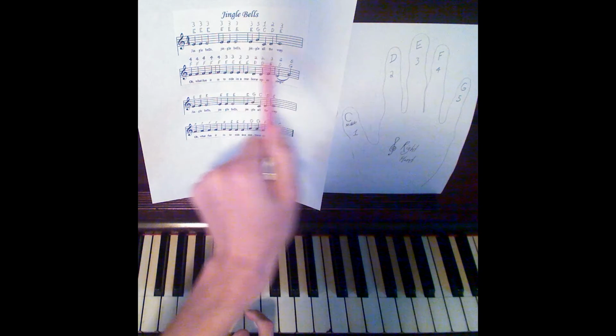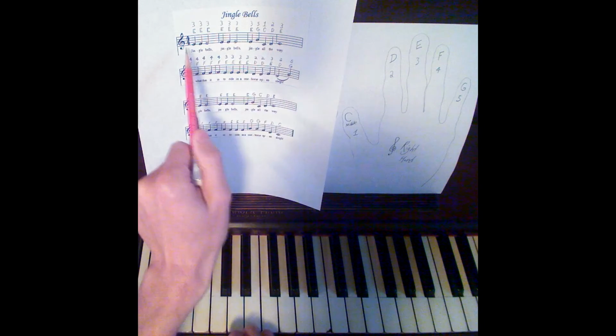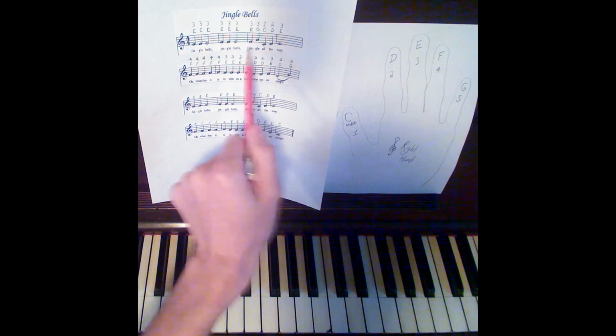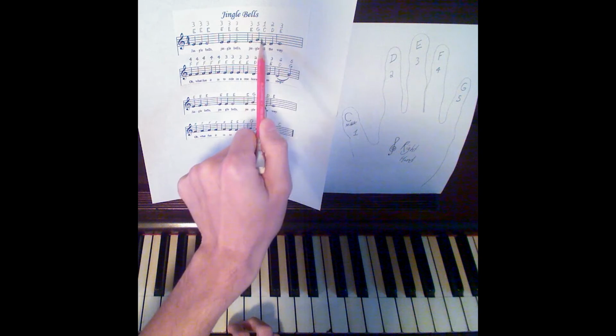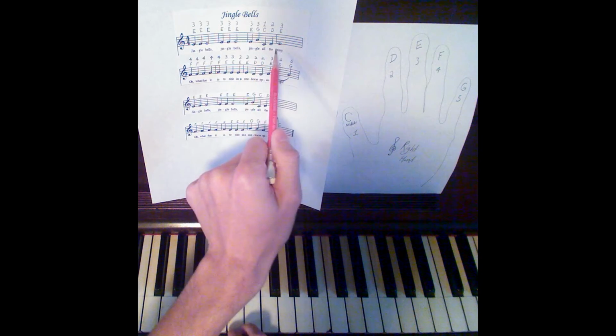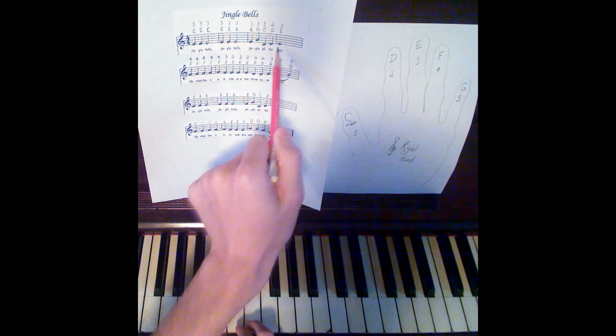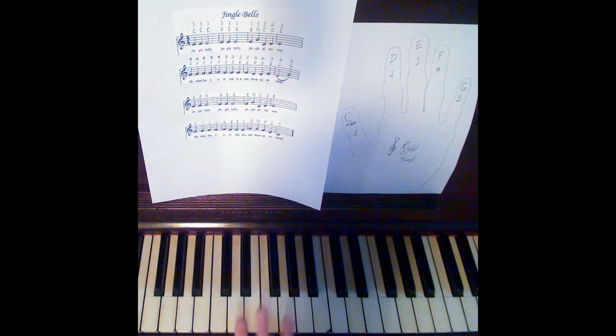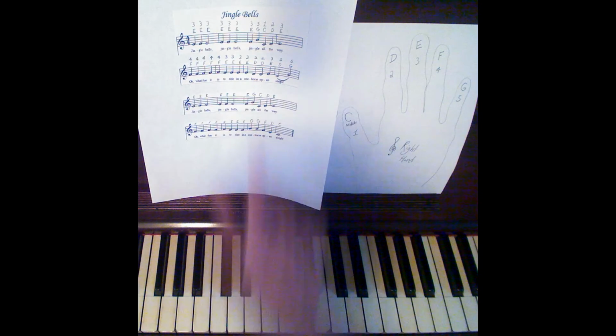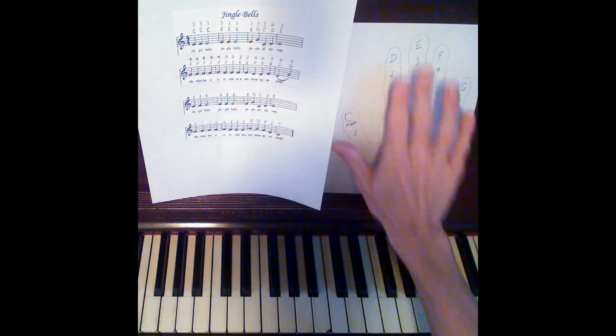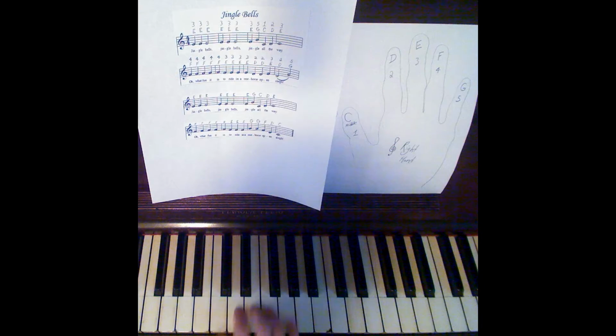Now we can take a look at the last 2 measures on the first line, which is from right here to the end of the line. We have E, G, C, D, E. Notice the last E is, of course, a whole note. It's not colored in, which means 4 beats. So we're going to hold that for 4 beats. So we've got finger 3, 5, 1, 2, 3. So here we go. E, G, C, D, E. So give yourself a chance. Go ahead, pause the video, go try that out.